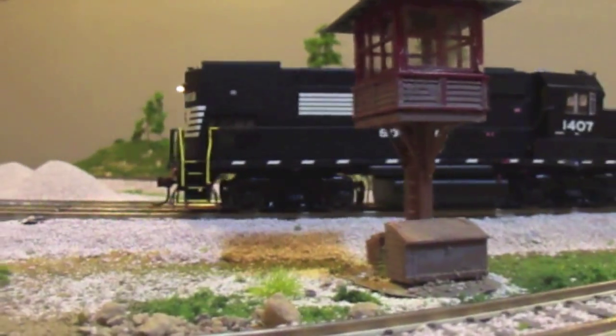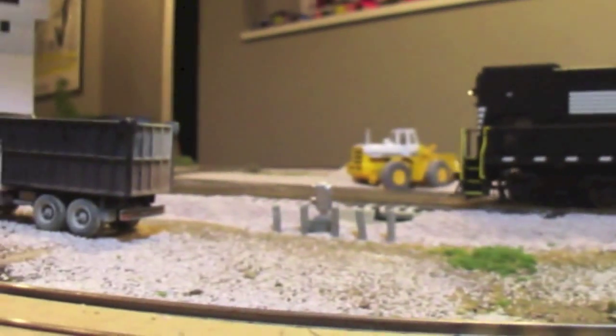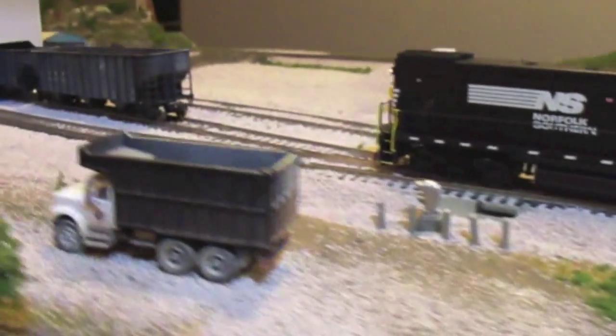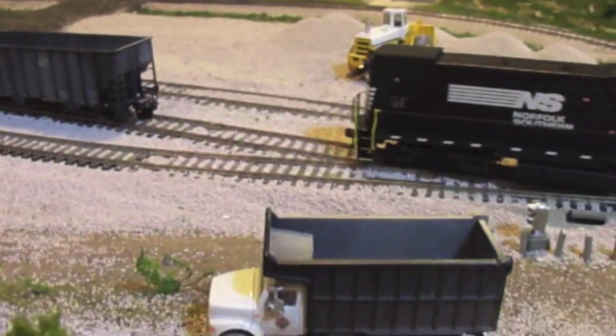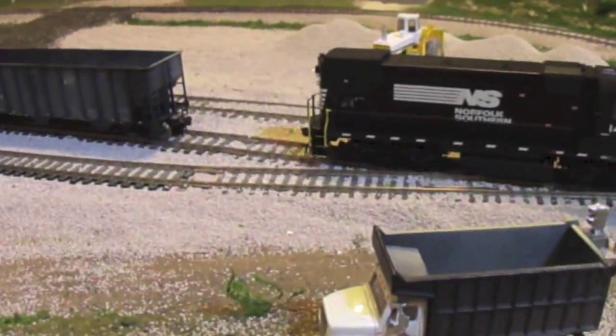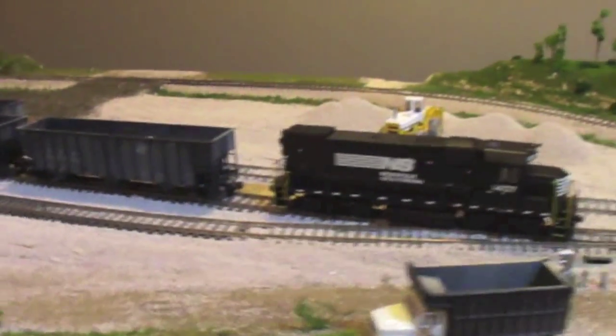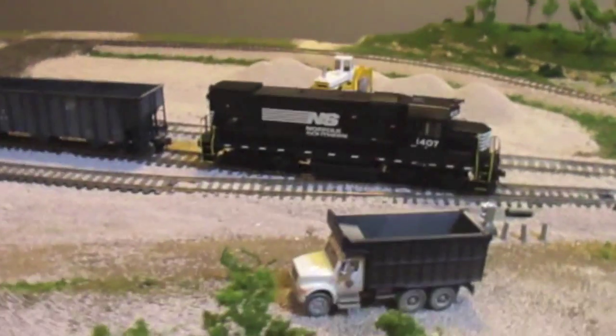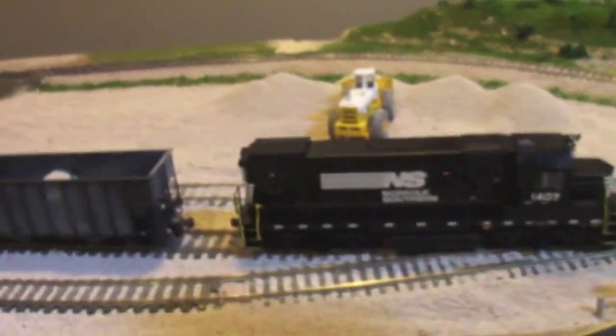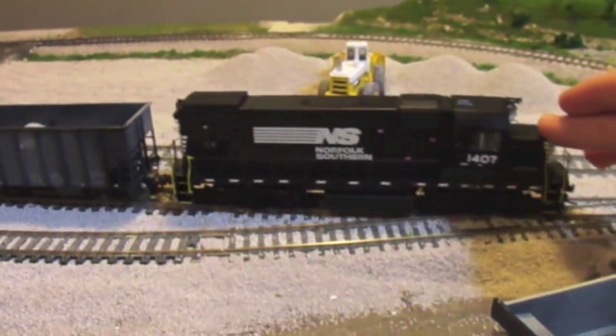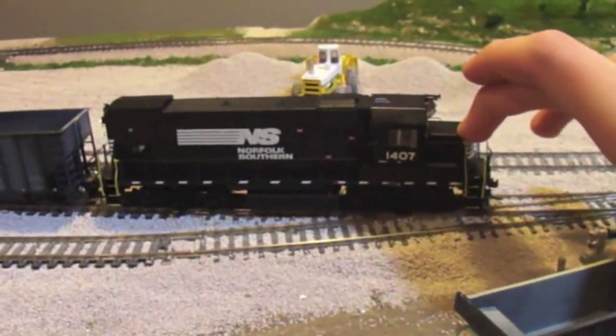Oh, sorry about that. Alright, hold on. Back up a bit more. Oh, okay. So I haven't cleaned the tracks in here, so that would explain that. Oops. Alright.